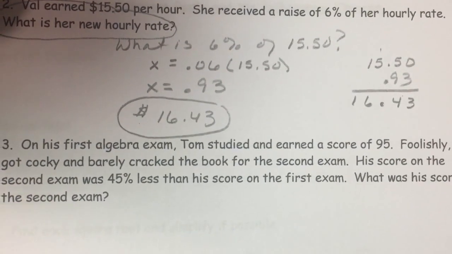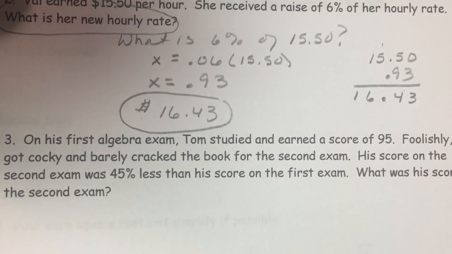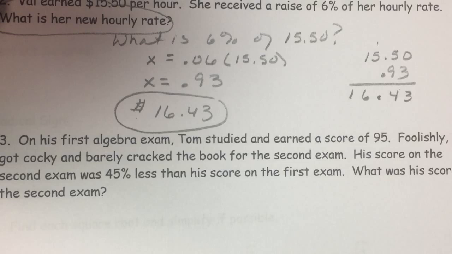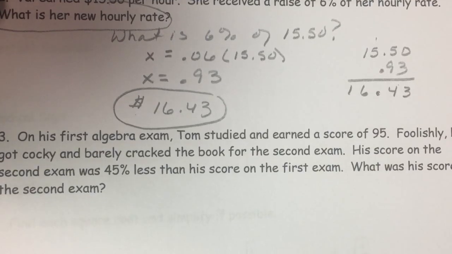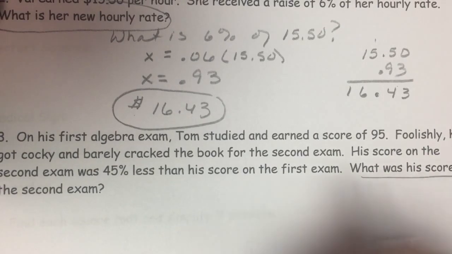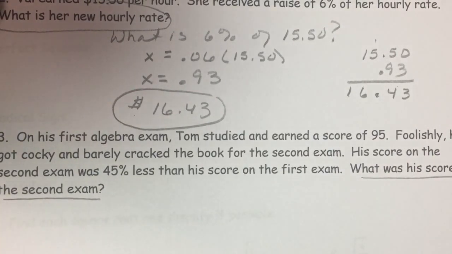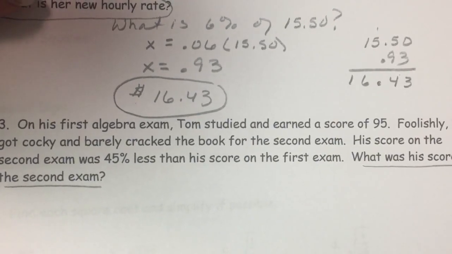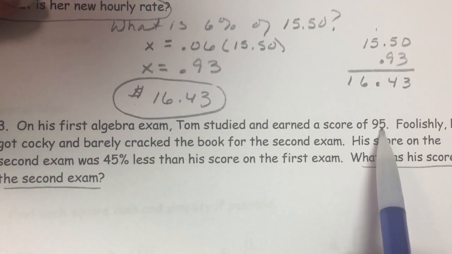Let's go on to number 3. So on his first algebra exam, Tom studied and earned a score of 95. Foolishly, he got cocky and barely cracked the book for the second exam. His score on the second exam was 45% less than his score on the first exam. What was his score on the second exam? Well, let's see. We know it was 45% less than 95.